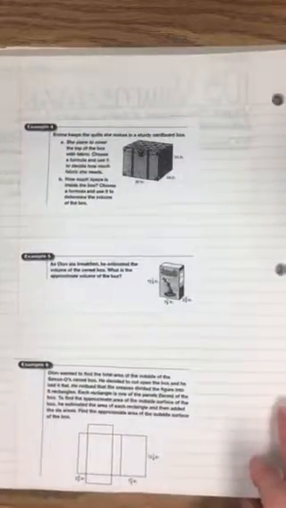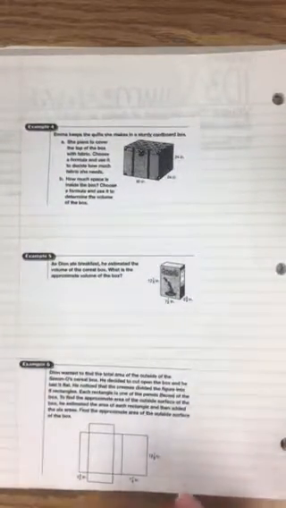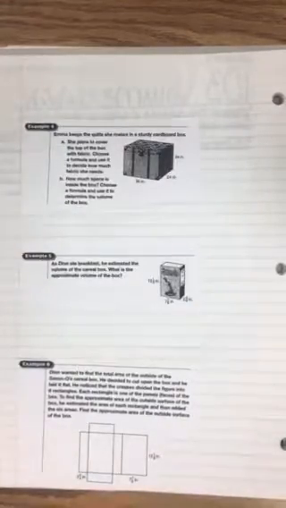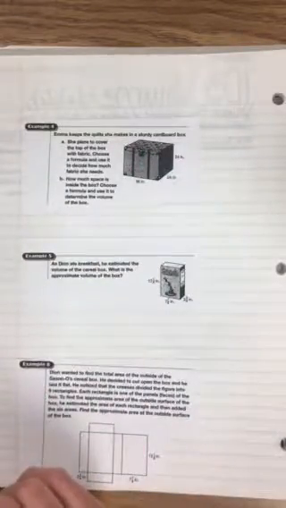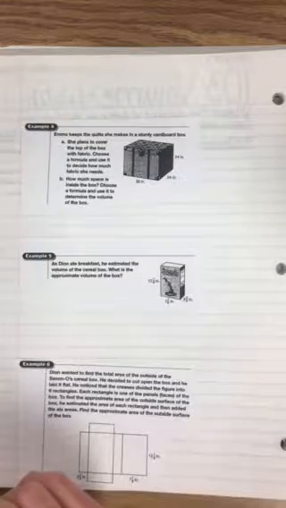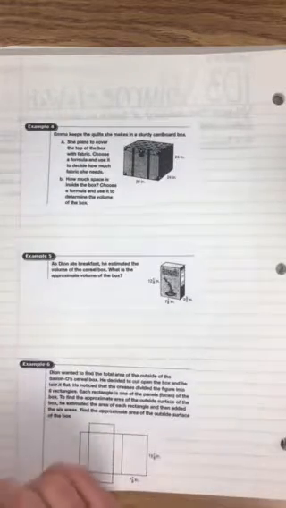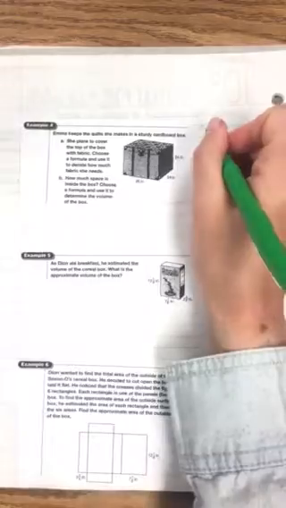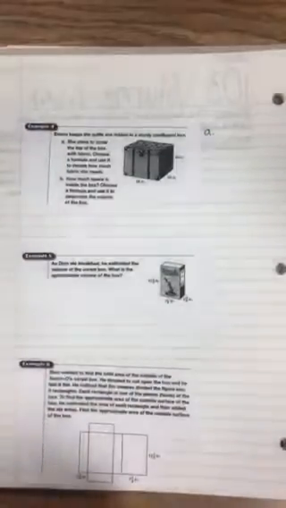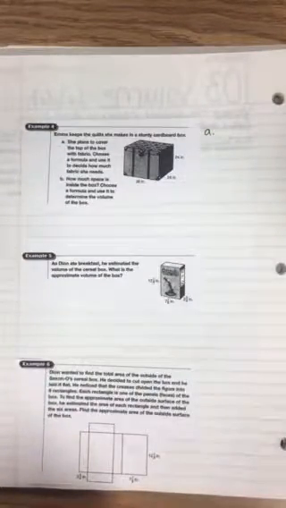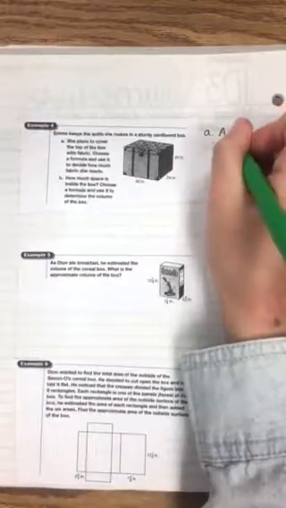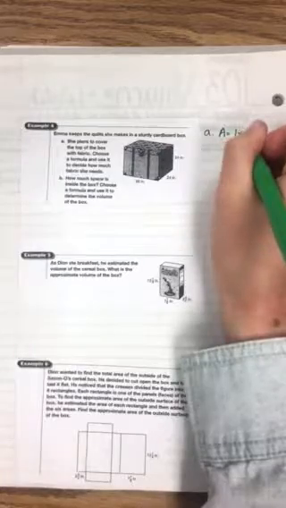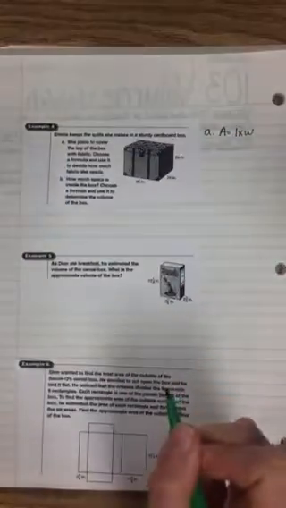This is your next examples, of course. Example 4. Emma keeps the quilts that she makes in a sturdy cardboard box. A, she plans to cover the top of the box with fabrics. Choose a formula and use it to decide how much fabric she needs. Well, the top of the box is a rectangle, and fabric covers the area of the rectangle. So we're going to use the formula area equals length times width, right?